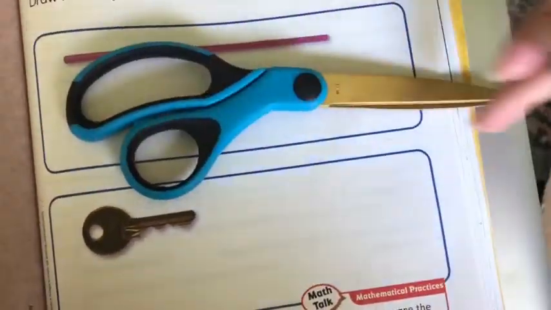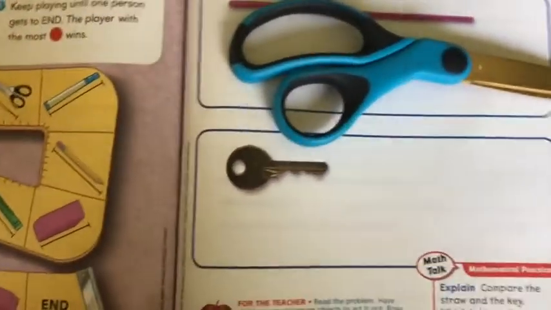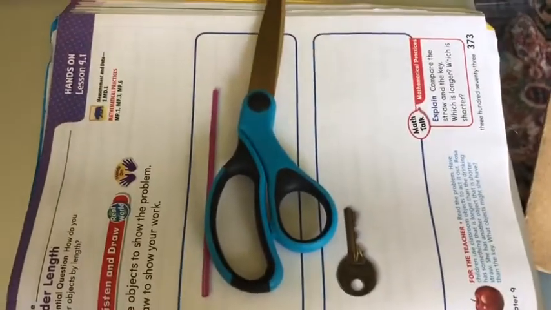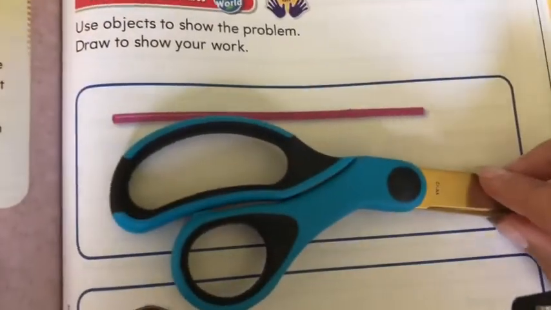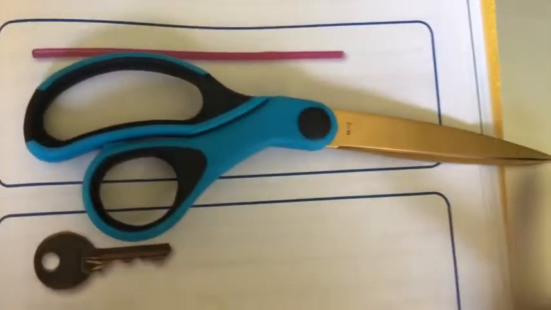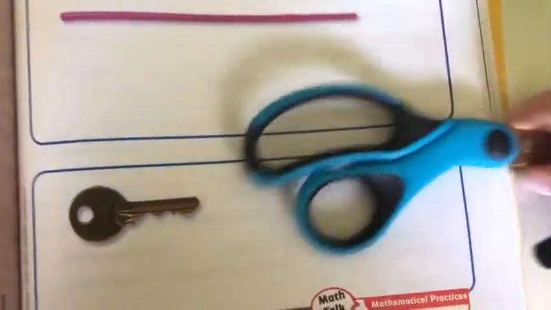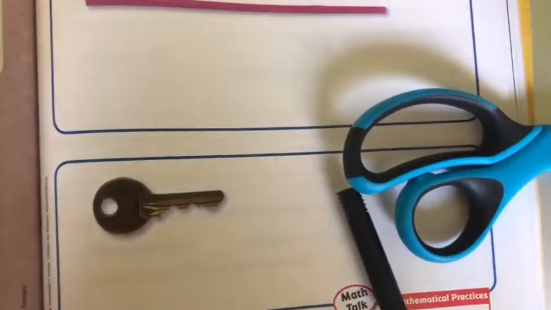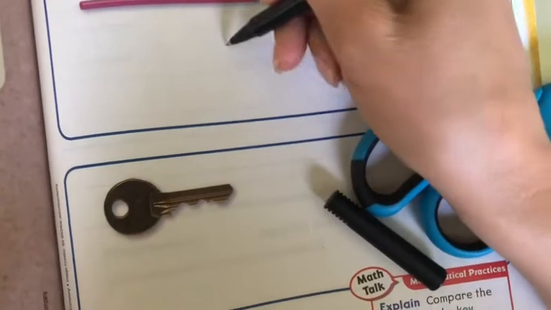I'm gonna line them up edge to edge and see that my scissors are definitely longer. Now I'm doing it horizontally because I'm comparing these two, okay? It would really be looking at them like this. Okay, so horizontally, I can see that my scissors are definitely longer, okay? So I'm going to write scissors.